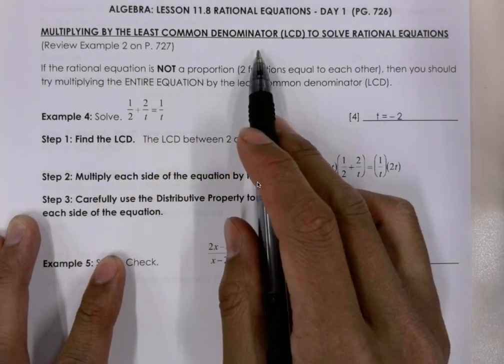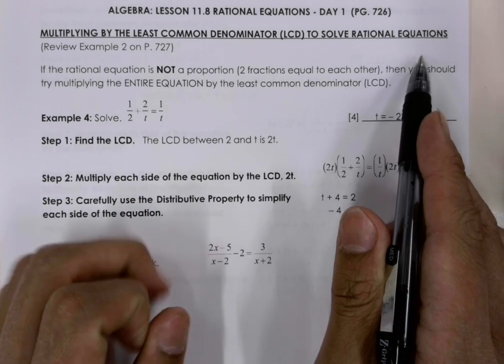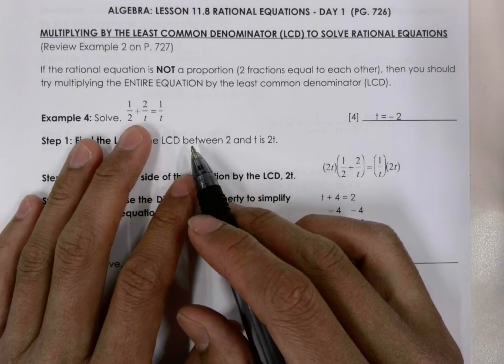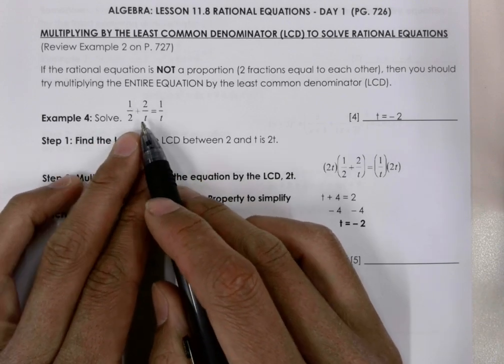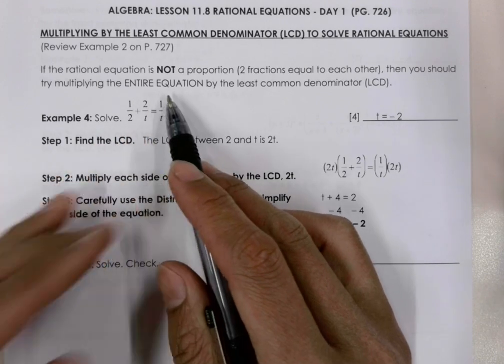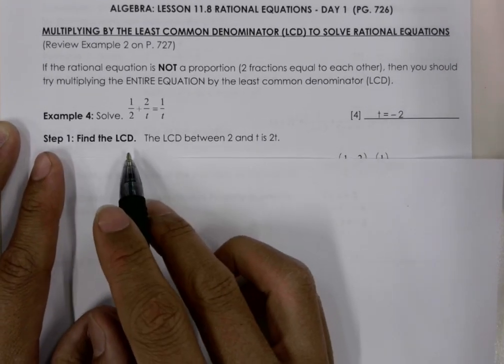Multiplying by the least common denominator, or LCD, to solve rational equations. Well, how do we solve a rational equation? Well, here we have an example. It's 1 over 2 plus 2 over t is equal to 1 over t, right? So the first step is to find the LCD.